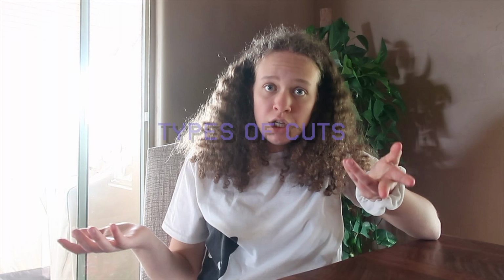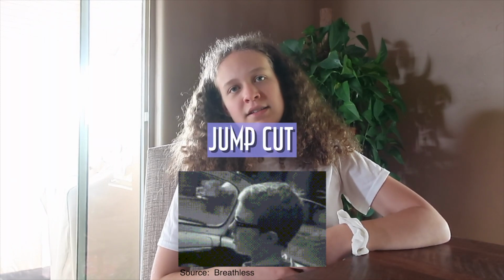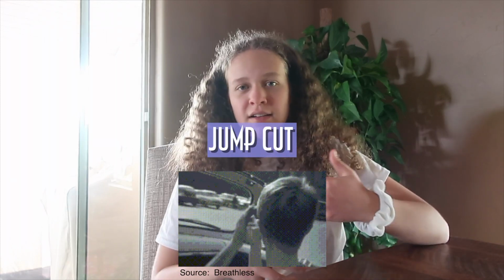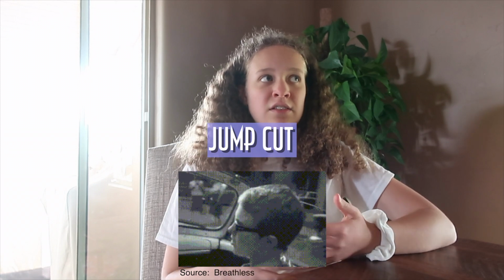So now you know when you should be cutting. What are some types of cuts that you can do? The most common is a jump cut. These are harsh cuts and changes in space and time.